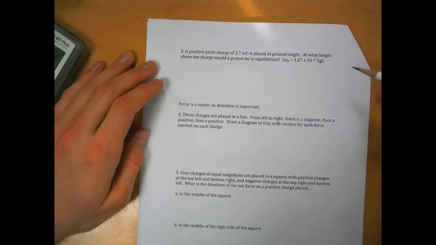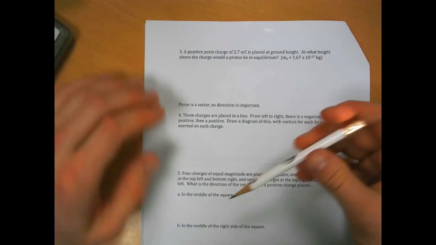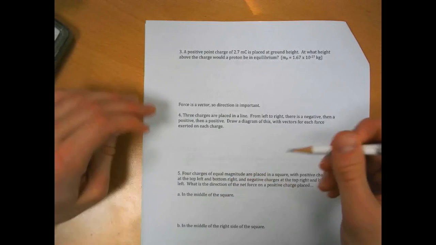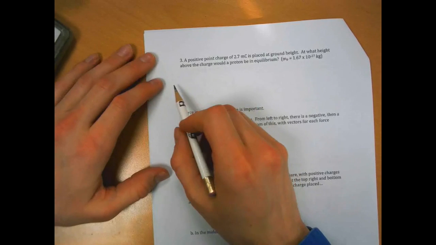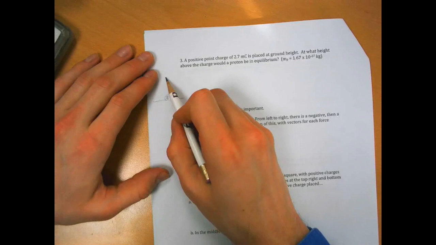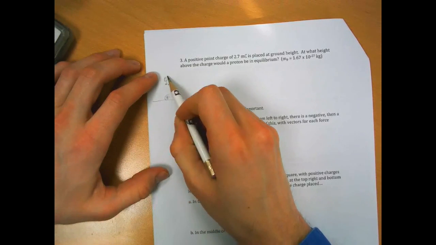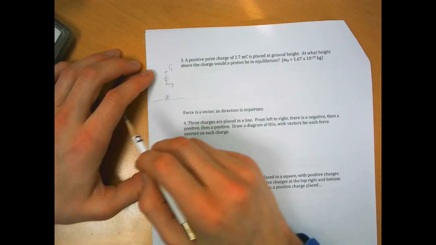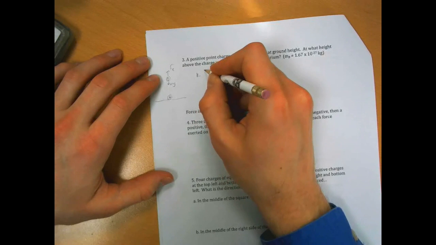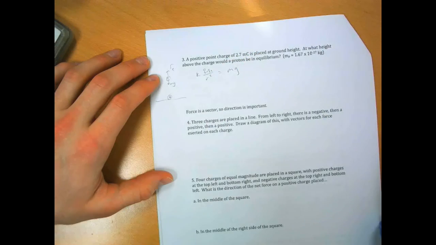Here's another good one. A positive point charge of 2.7 millicoulombs is placed at ground height. At what height above the charge would a proton be in equilibrium? Equilibrium. Okay, well, we've got a positive charge down at the ground here, and then we got a proton sitting somewhere up here. Well, what forces are acting on this proton? Well, we're going to have gravitational force downward. We're going to have electrical force upward. So for it to be in equilibrium, the electric force has to be equal to the gravitational force.